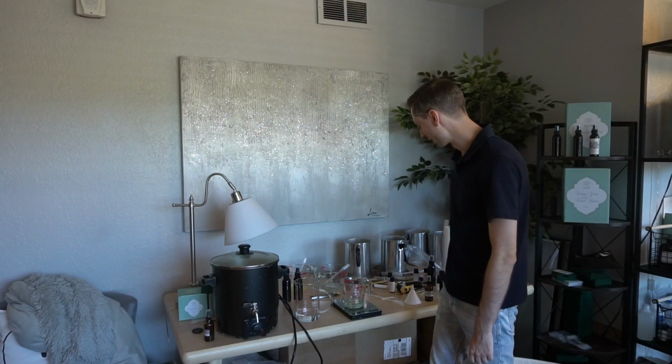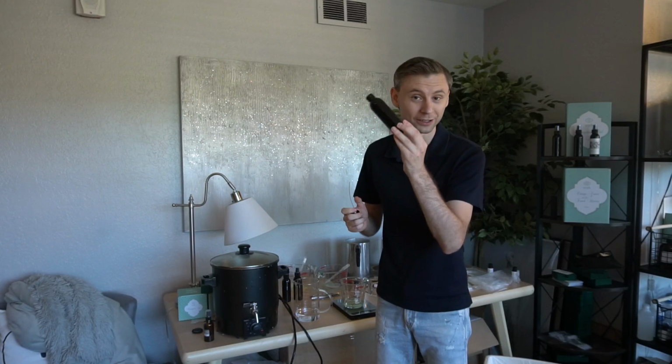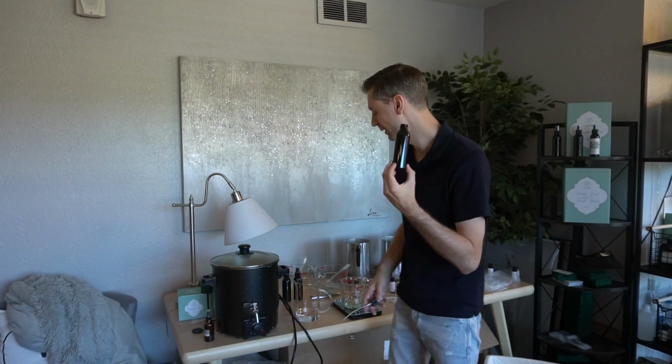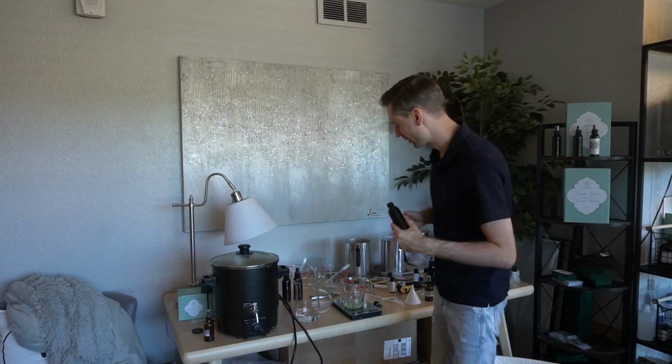But now our room spray is done, so we're just gonna grab a bottle for it. I'm gonna bottle it up. I've been making a ton of products, so I gotta use these plastic bottles that are my leftovers until my new ones actually arrive. And then I can use those.